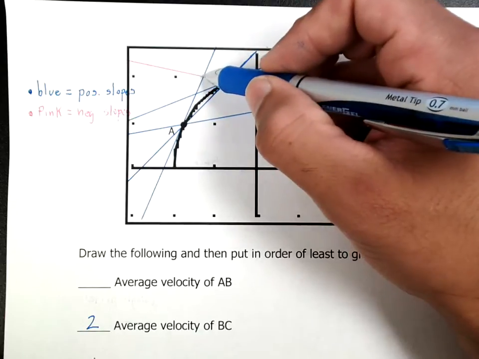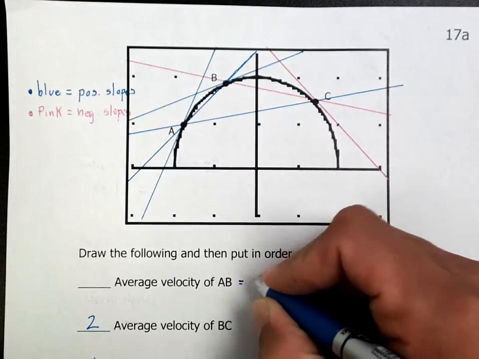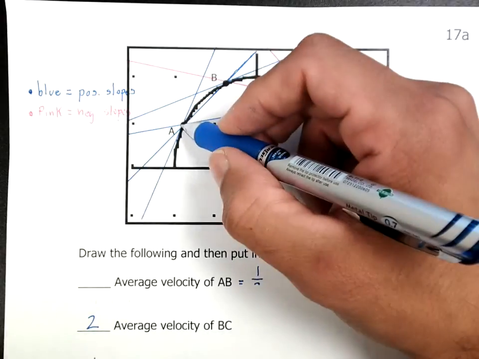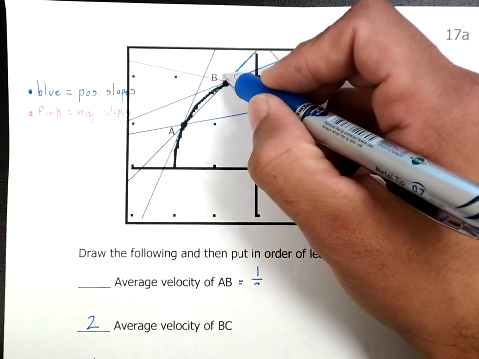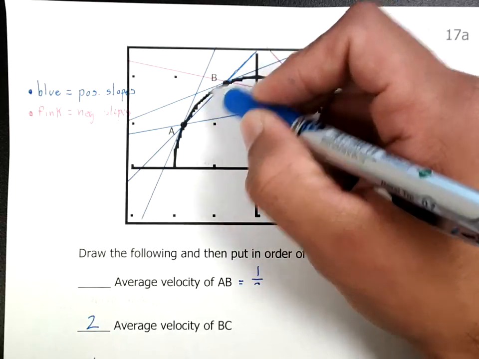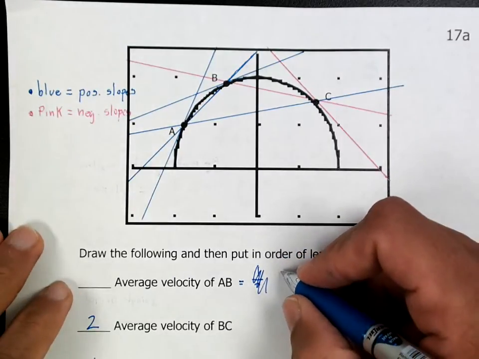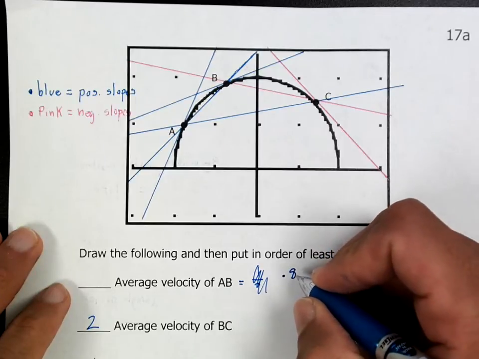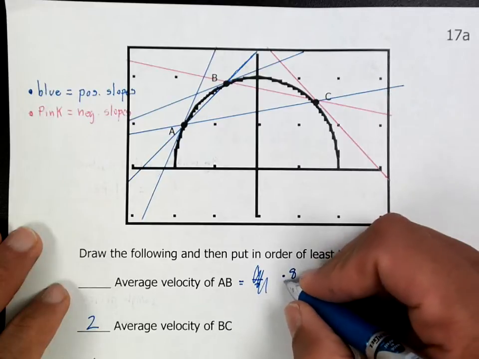That'd be 1 over a half, for example. Oh wait, this is AB. I'm looking at AB, I'm sorry. So that'd be 1 over... it's less than 1, so I'm sorry. This would be something less than 1, let's call it 0.8, for example, up 0.8 and over 1. All right, for the sake of argument here.